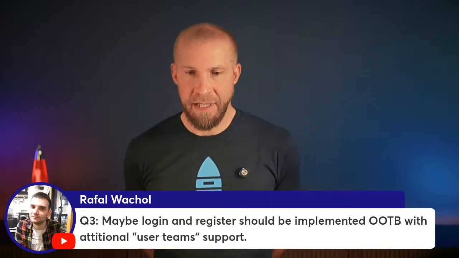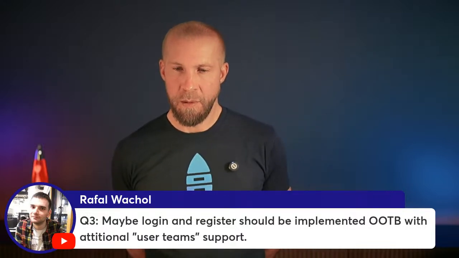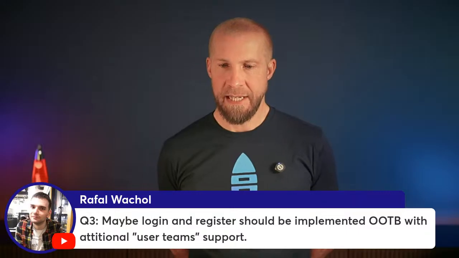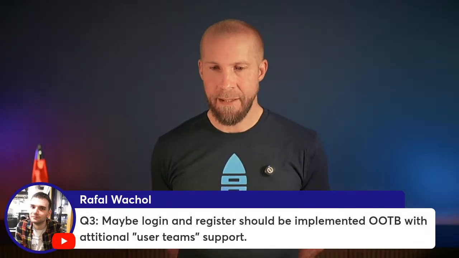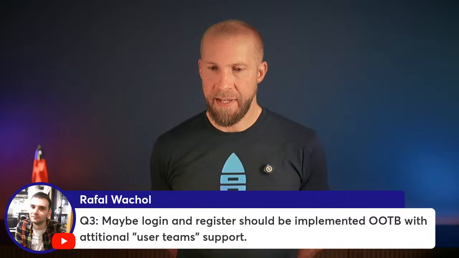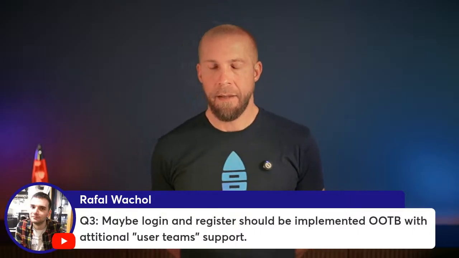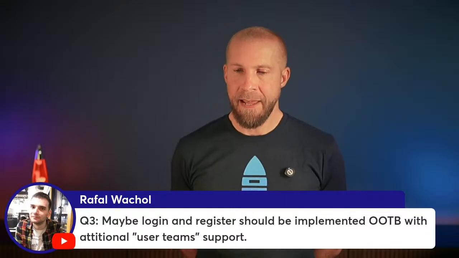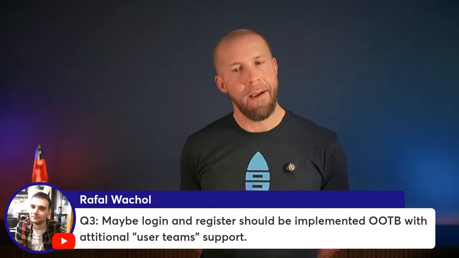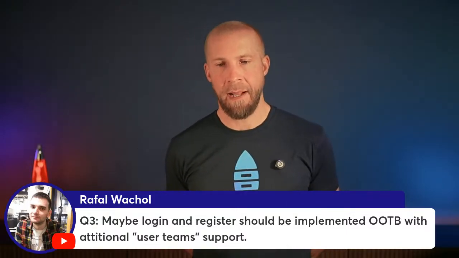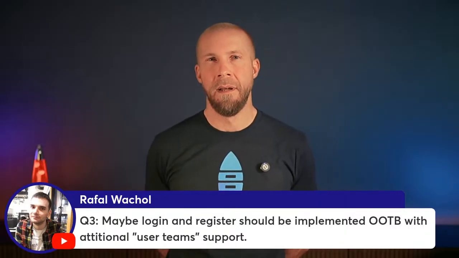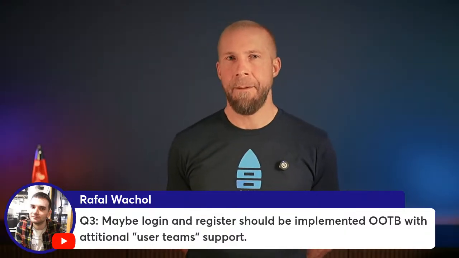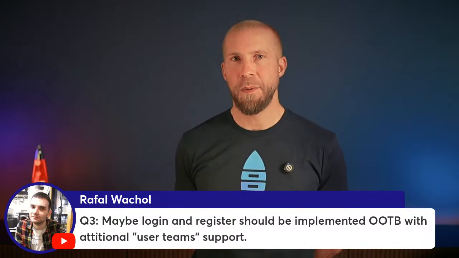Maybe login and register should be implemented OOTB with additional user team support. OOTB, I am not sure what that means. User team support is, I think, maybe we'll add something like that to the user module in the future. It could be an idea, but we are focusing.